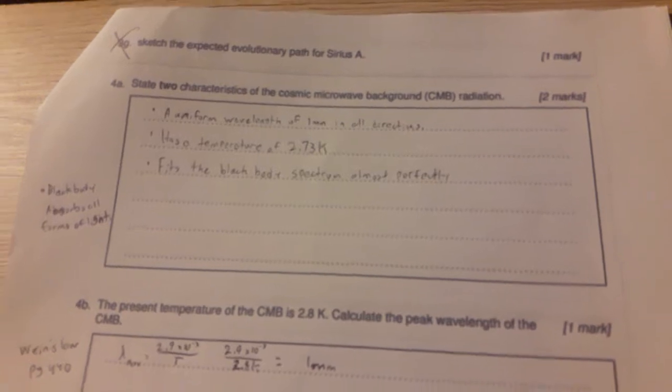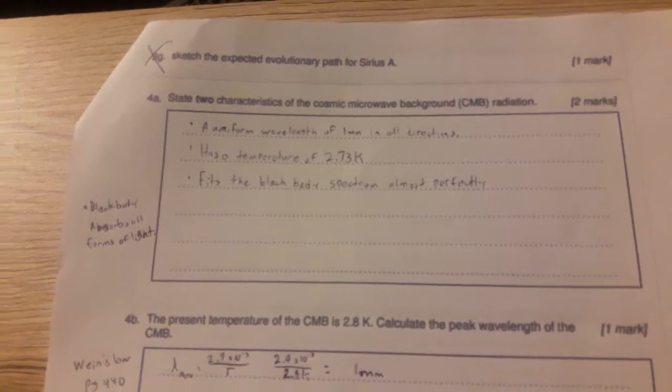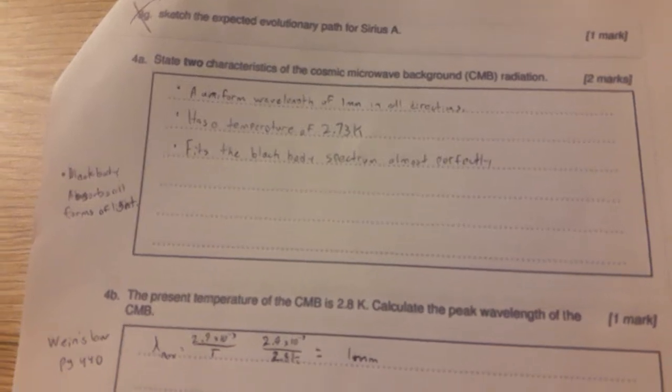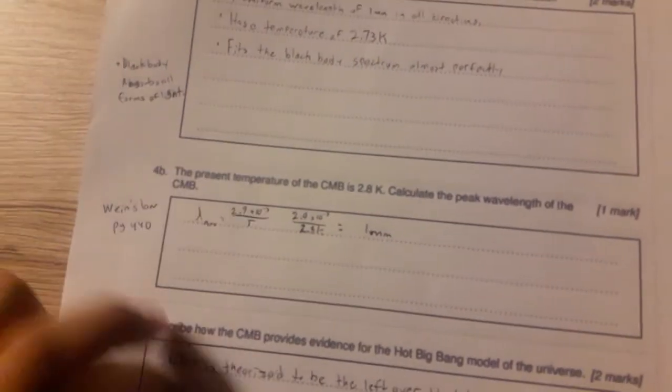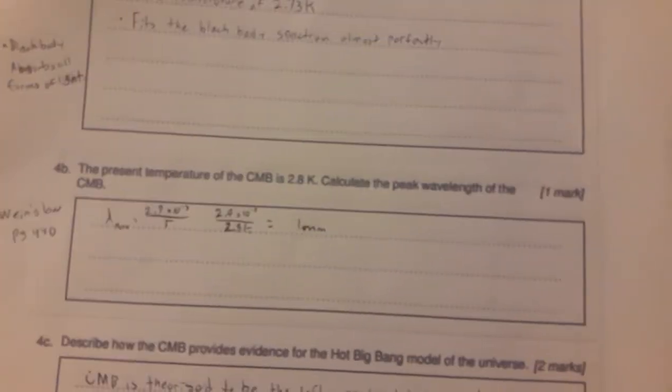First of all, it currently has a temperature of 2.73 Kelvin. This is stated in the book, and it is apparently key to understanding CMB radiation, because it is just given. On certain occasions, as you'll see later, you're going to need to apply this fact, unless they give you the temperature. But it's also good to know.